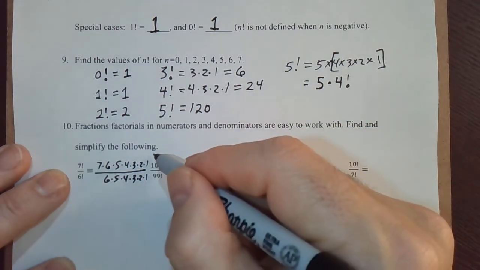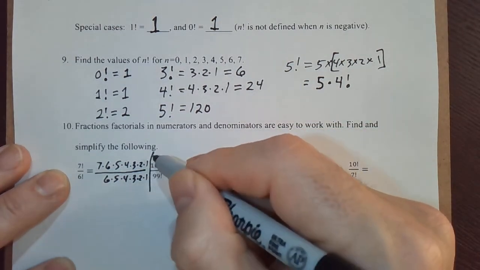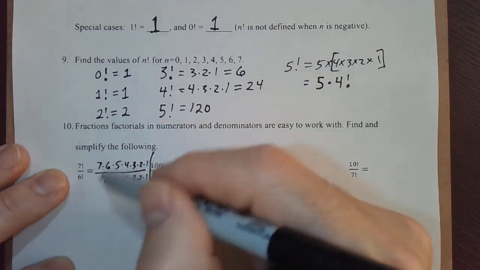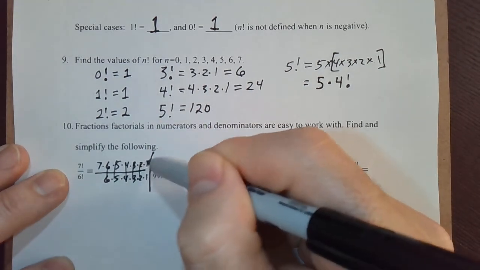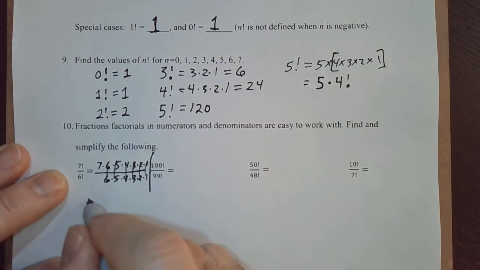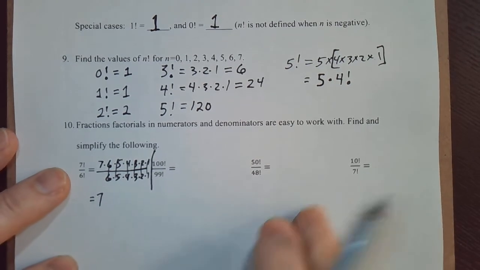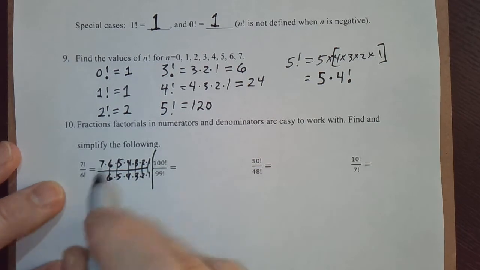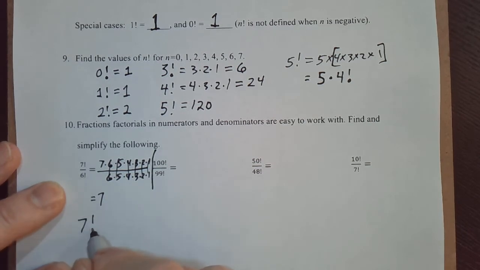Let me put a wall there between those two problems. Okay, well, what cancels out? The 6, 5, 4, 3, 2, and 1. That's equal to 7. Remember what I said up here? Isn't it true that 7 factorial is equal to 7 times 6 factorial?